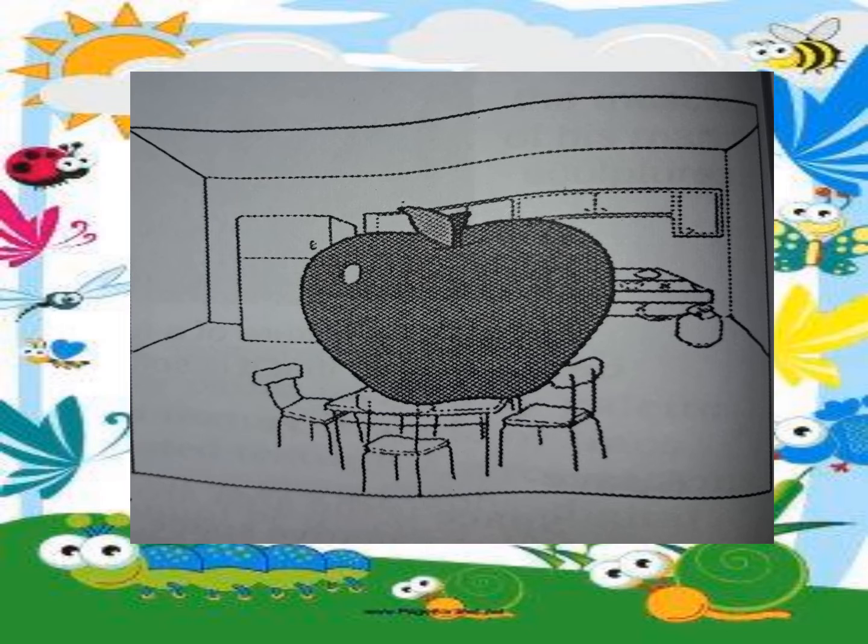Yung pagkakalagay, dapat kung maliit lang ang paglalagyan, maliit lang din po ang ilalagay na object. Kasi hindi po siya proportion kapag maliit yung pinaglagyan mo, tapos malaki yung ilalagay mo.